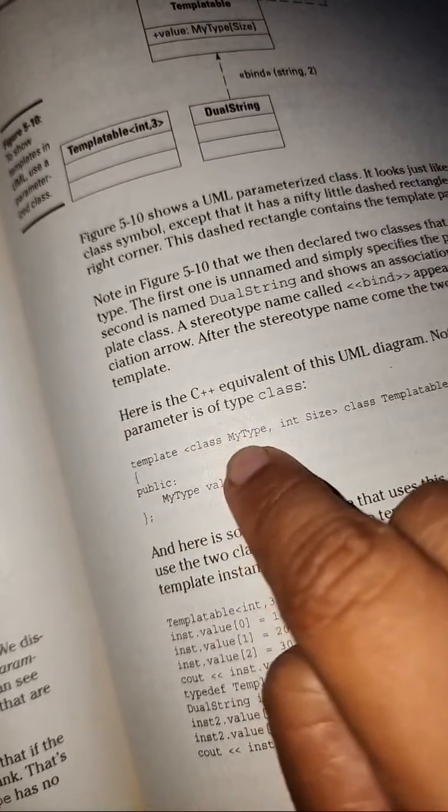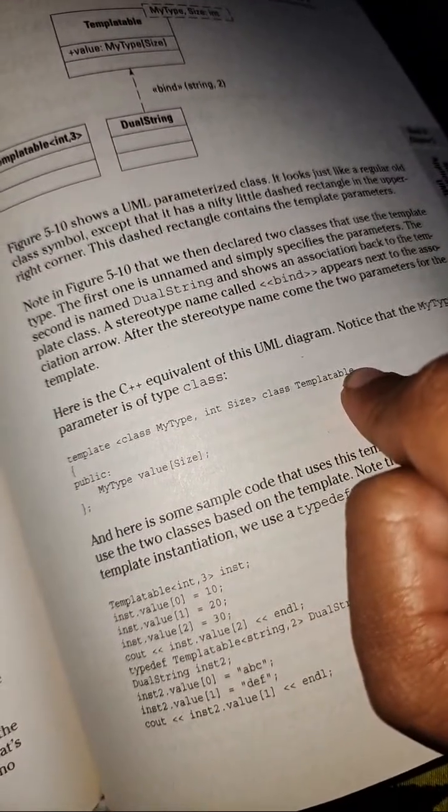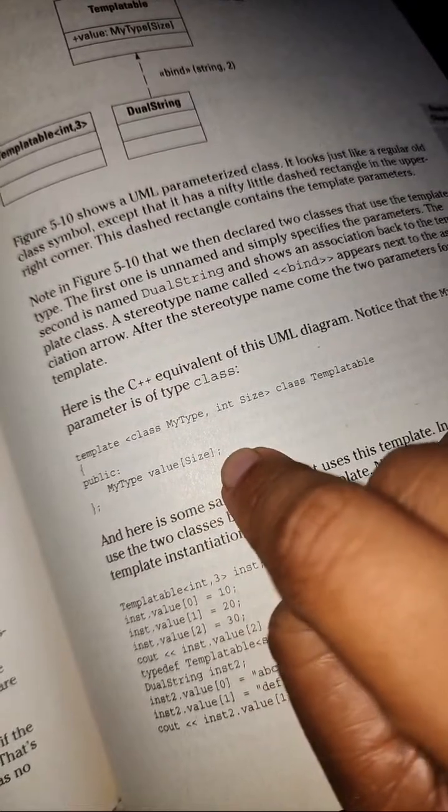You have your template, class myType. You've got your int size, class templatable. Then inside that you have your public myType value size.